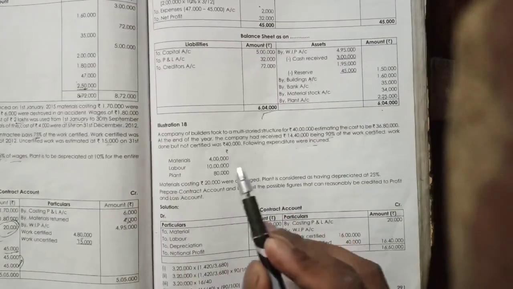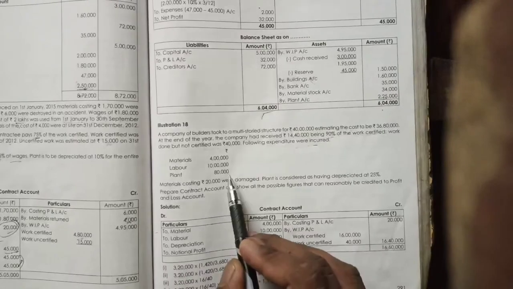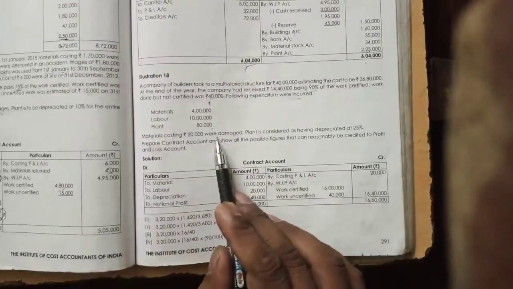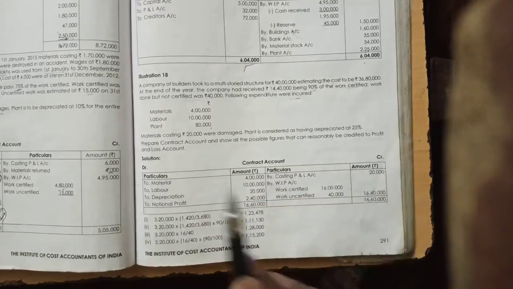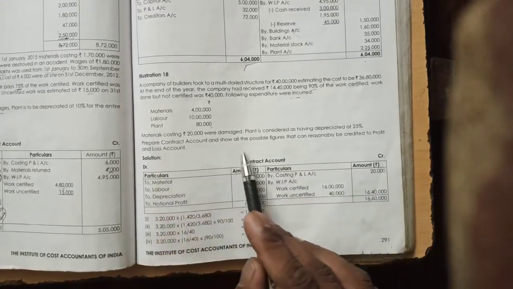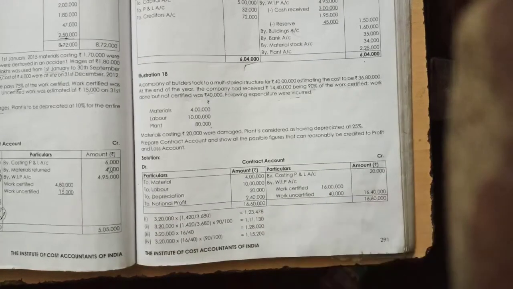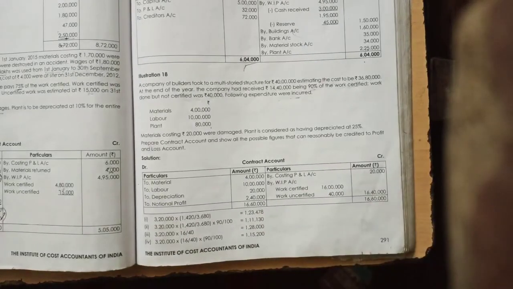Material 4 lakhs, labor. Here you see material costing 20,000 was damaged. A plant is considered to have depreciation of 25%. Prepare contract accounts and show all the possible figures that can reasonably be credited to the profit and loss account.